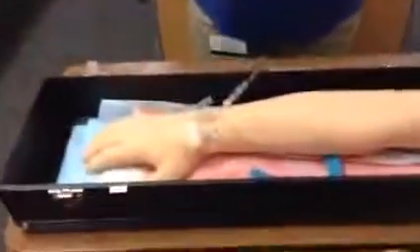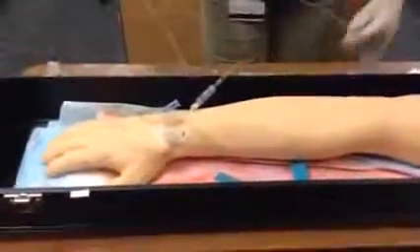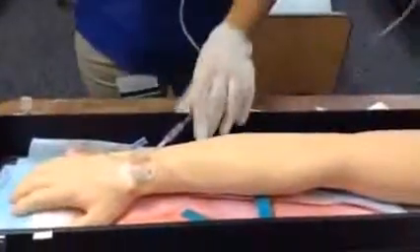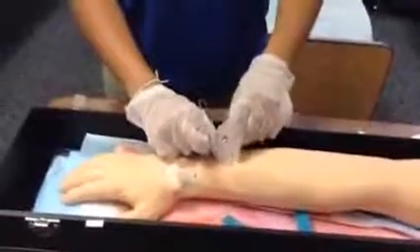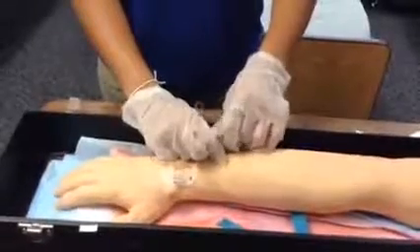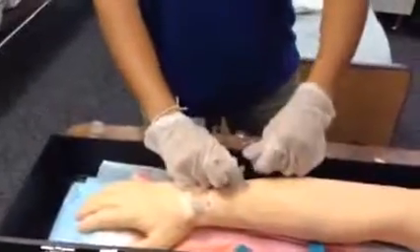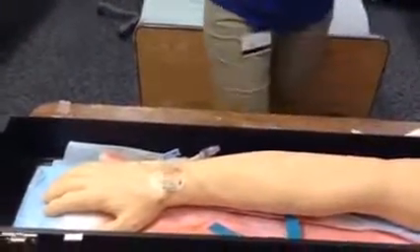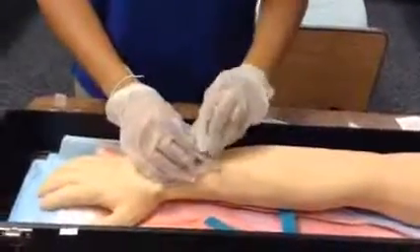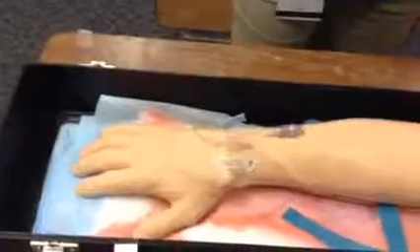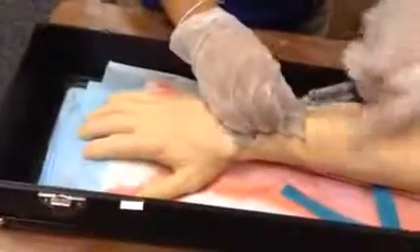Alright. Now we're going to make sure we close this off. And we're going to check for phlebitis or infiltration. And there is no phlebitis or infiltration. We're going to clean the port with alcohol again, and attach the syringe one more time.